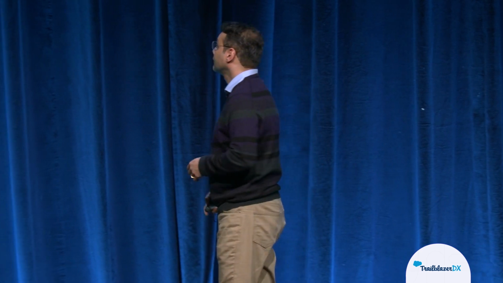Quick show of hands, who was at the keynote this morning? Awesome. So in the keynote, we talked about Einstein Copilot, we showed it, but this session is going to go one step deeper into what Einstein Copilot is, why we built it, and we're going to show some exciting, real demos of how it works behind the scenes. So let's get started.